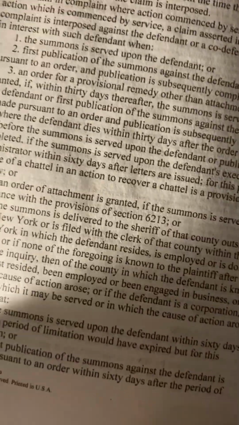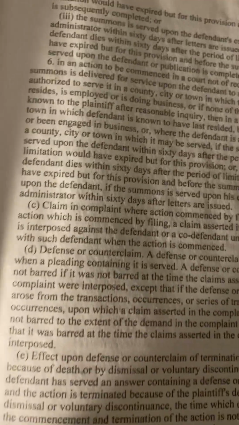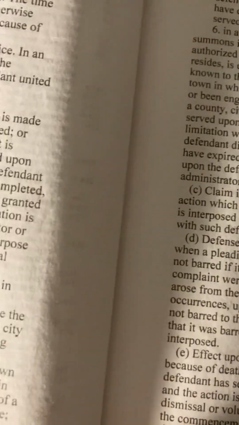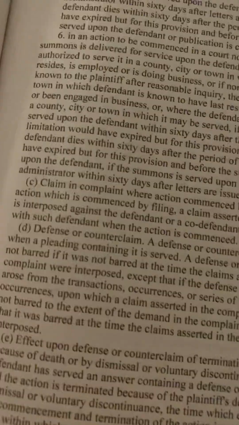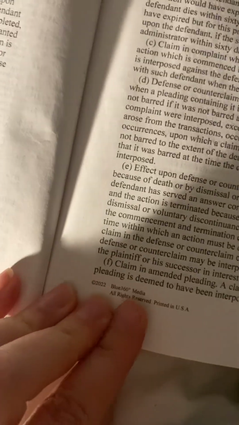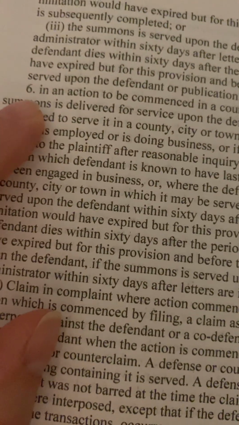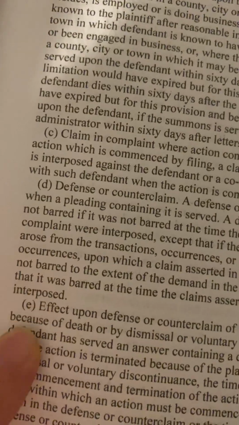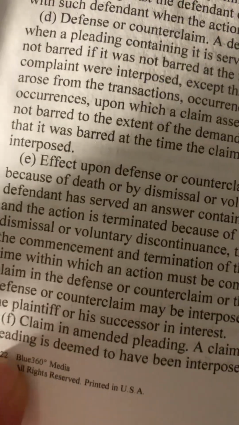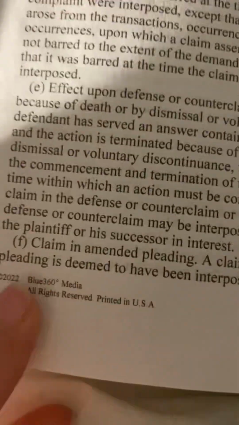203 is a beast. I don't really understand everything that's in here, but 203 is a very long section, and I'm hoping that at some point maybe I can figure it all out. I was kind of looking down here before, at claim in amended pleading. Oh, because this talks about, let's see. So this is section 203, and then number 6, subdivision F. This is the only thing that made sense to me, so I might as well read it to you.